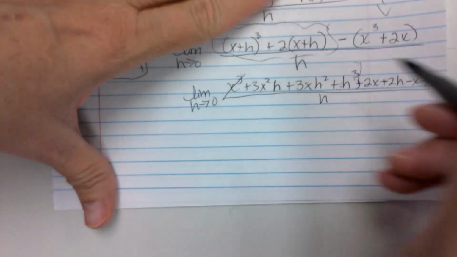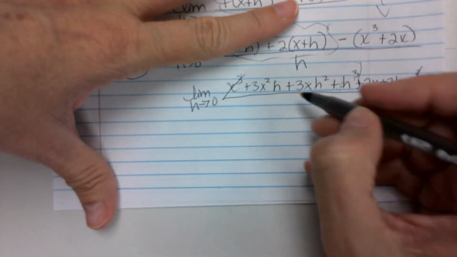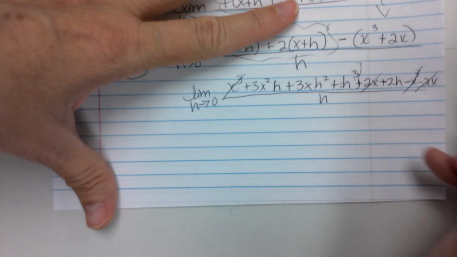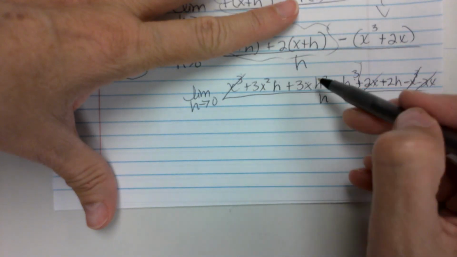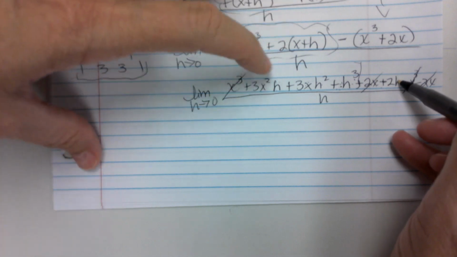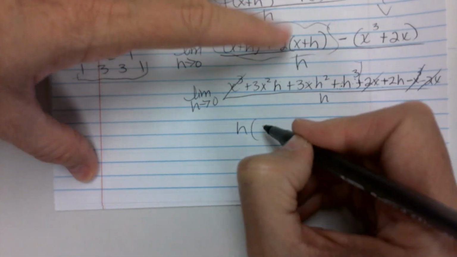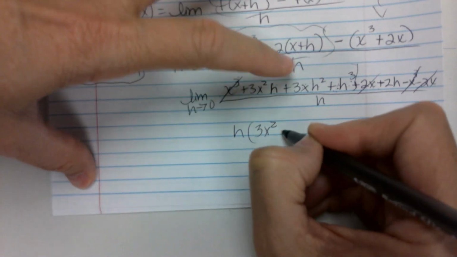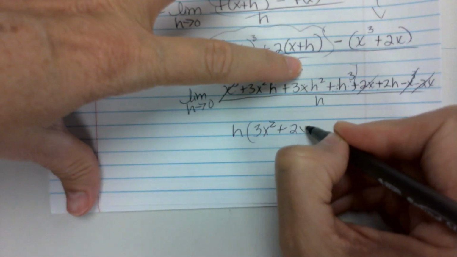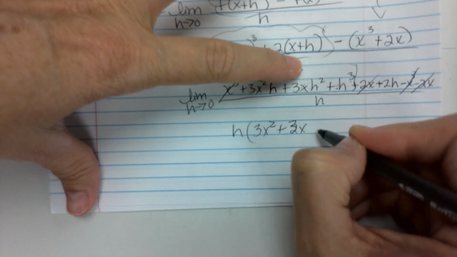So cancel out everything you can cancel out. Everything else should be left with what in them? h's. Factor that h out. By the way, if it doesn't cancel out, then you've done something wrong.